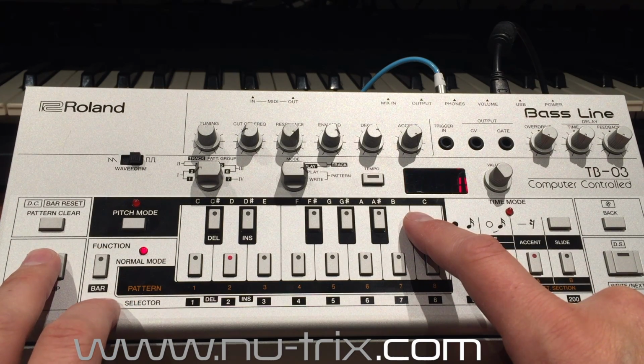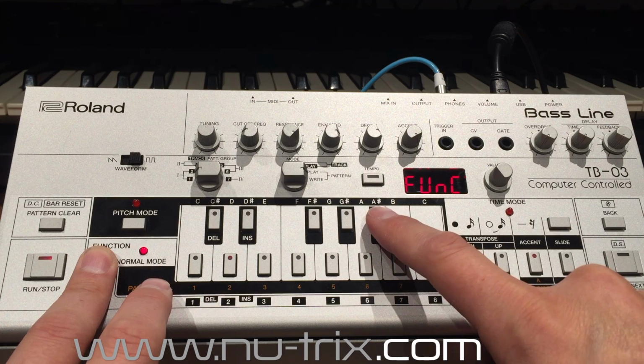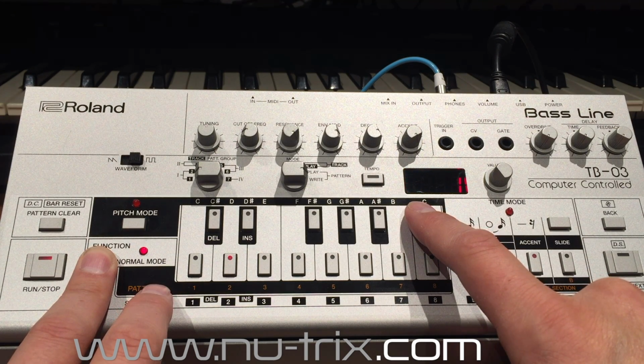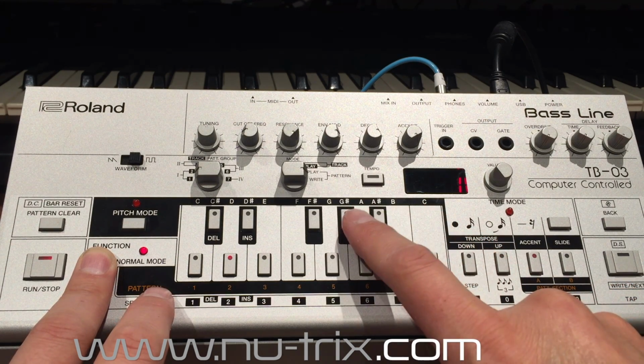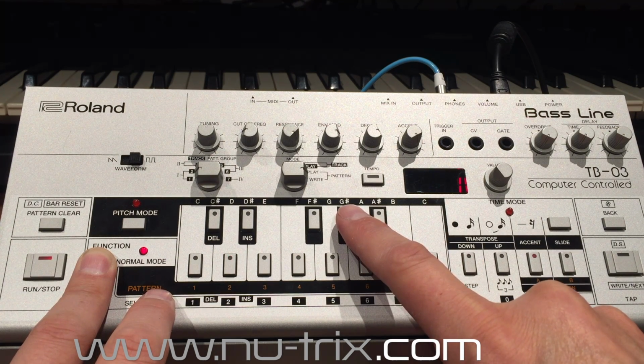Now let's listen again to the beat and then change it. Okay, let's go. That's just for changing the octave. J sharp for a new sequence altogether.